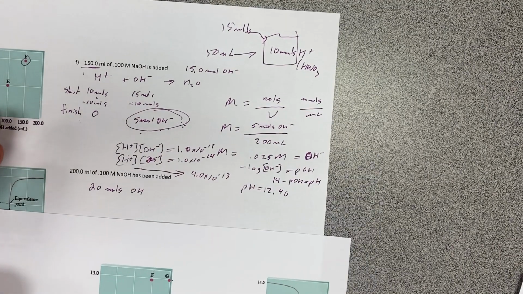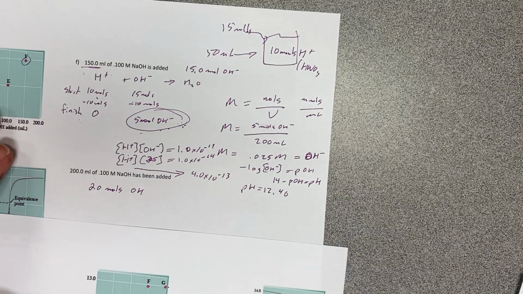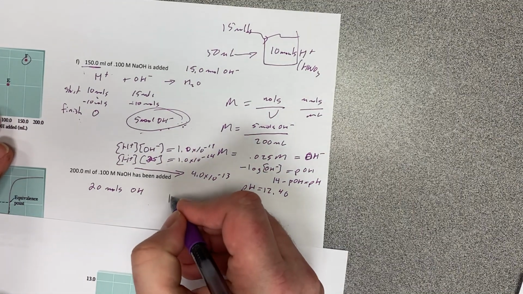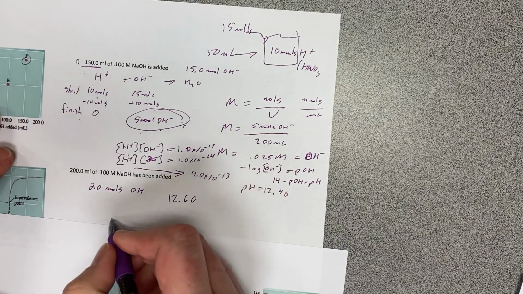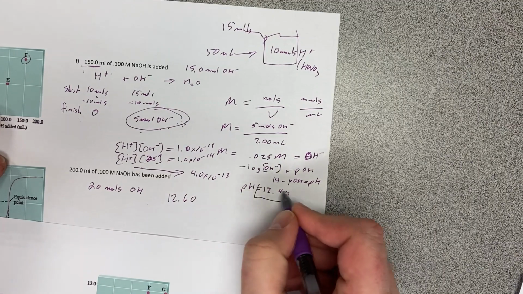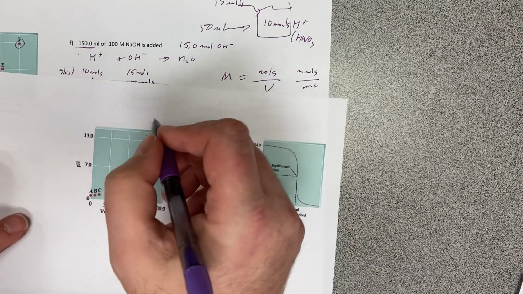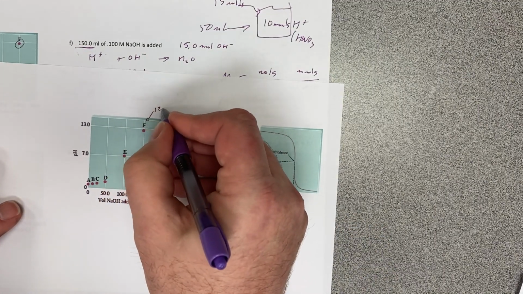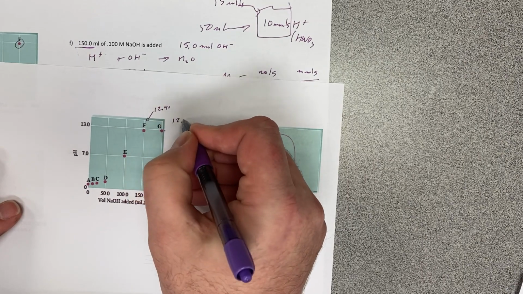So the pH, if you did 20 millimoles, you'd end up with a pH of, I want to say, 12.60. So it's 12.60, and this was originally 12.40. So on this graph right here, this is 12.40, this is 12.60.